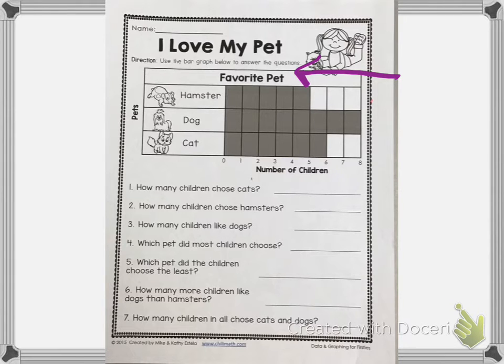Okay? Now, over here, it tells us pets. That's where the data we're going to show. There are different types, the different pieces of data. We have hamster. That's a kind of pet. We have a dog.